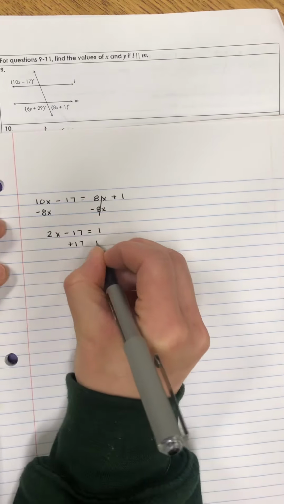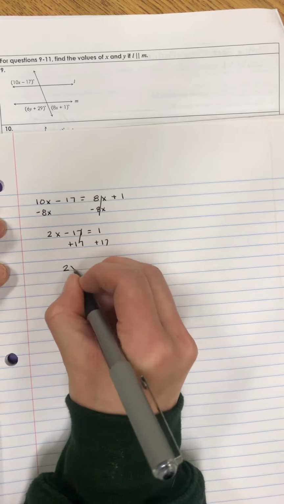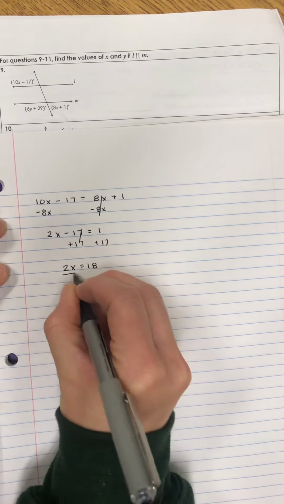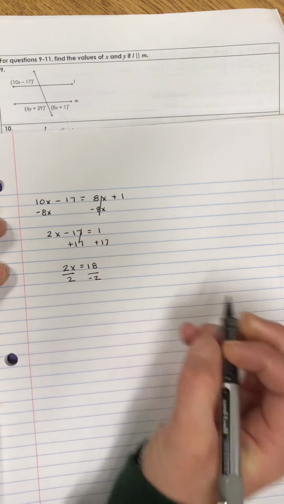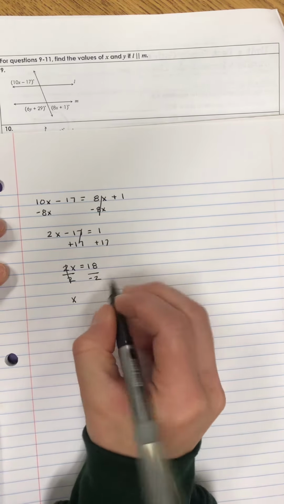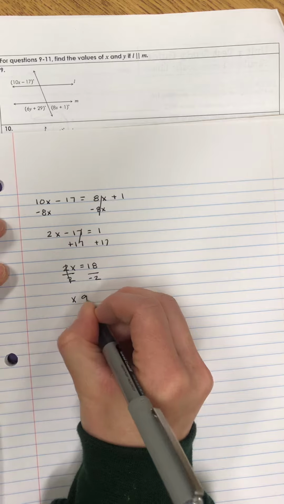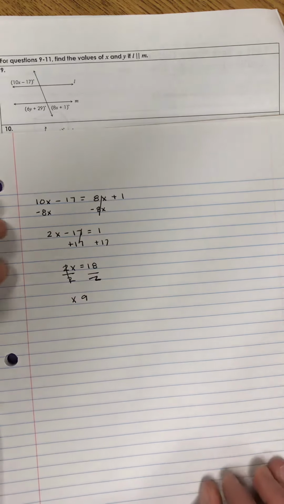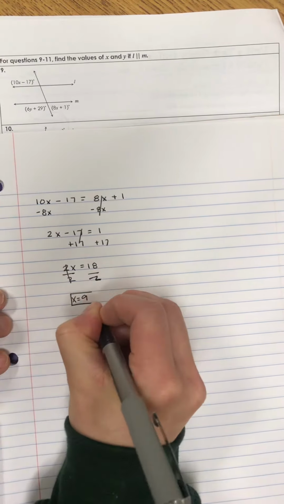Add 17 to both sides. We're left with 2x equals 18. And then divide by 2. And we have x equals 9. I don't know where I got the negative 2. There we go. So x equals 9 here.